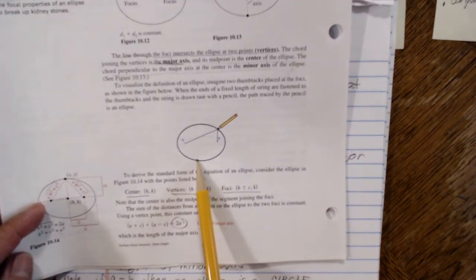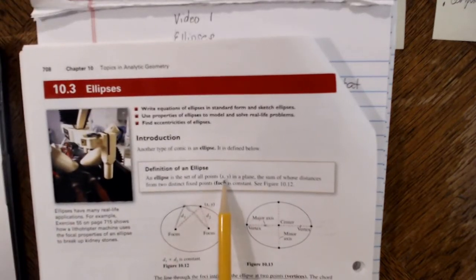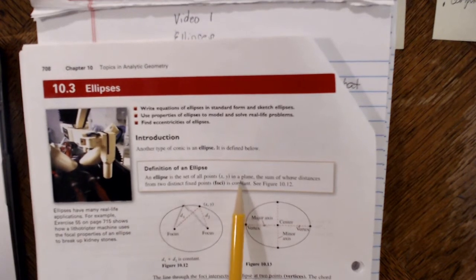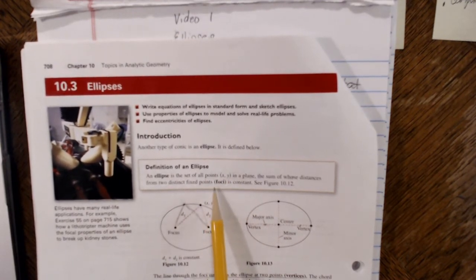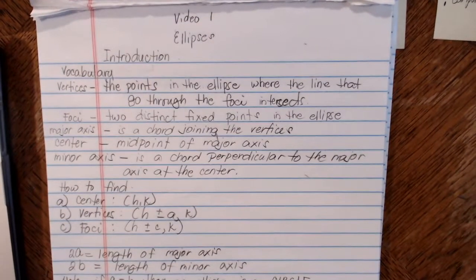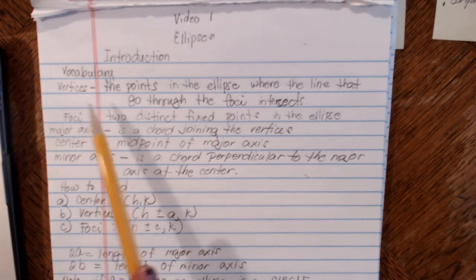Okay, so that's the meaning of ellipse. It's a set of all points (x, y) where there are two distinct fixed points.